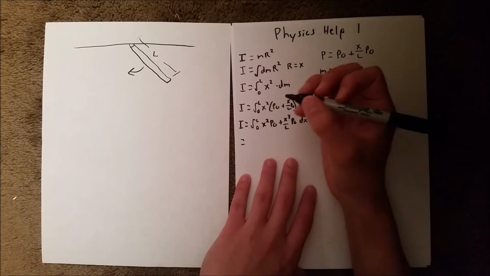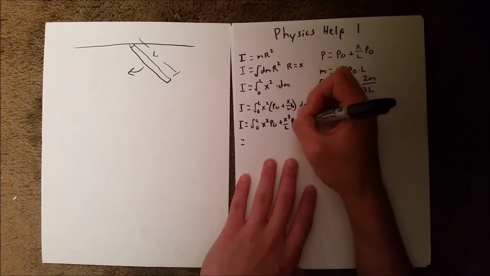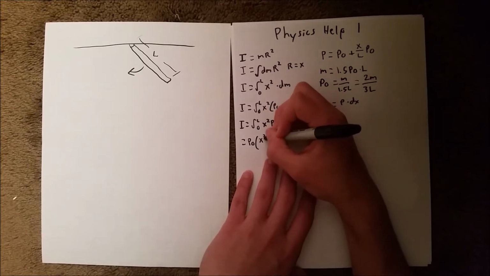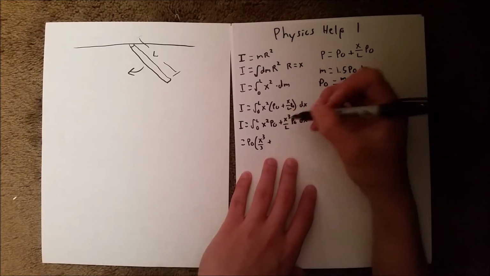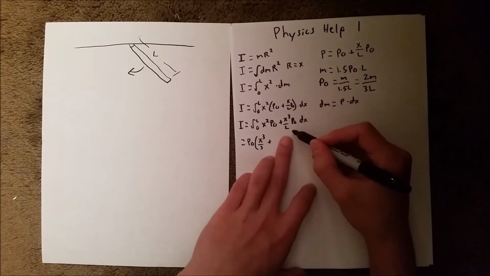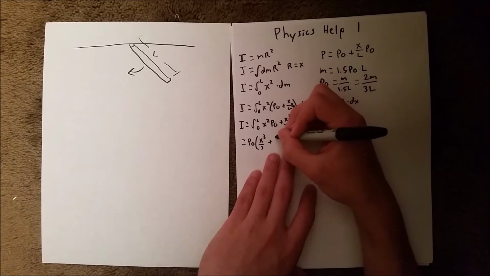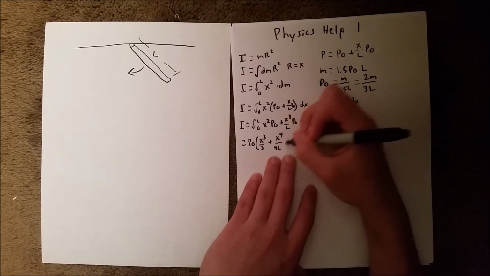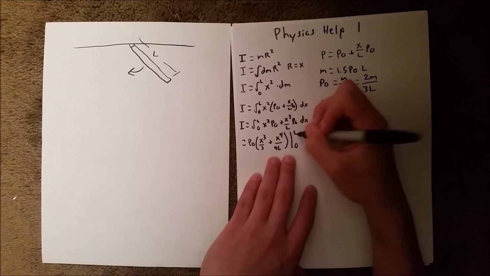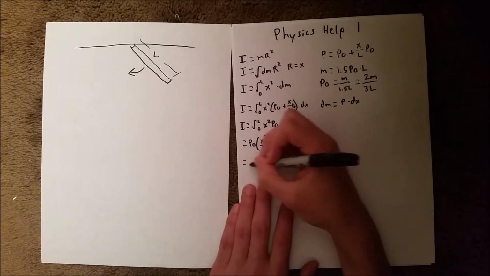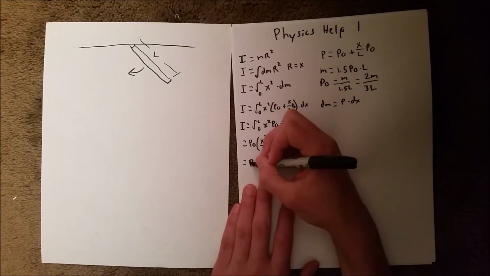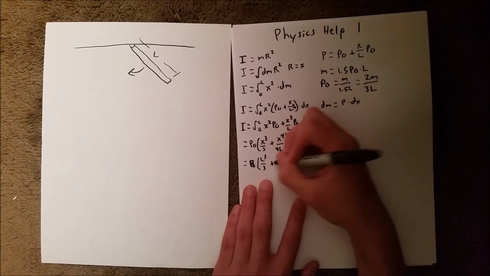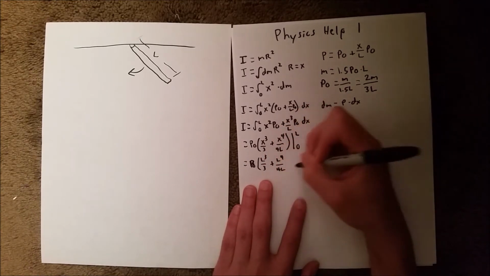And then we need to integrate. So that's going to equal, we'll just take out the rho 0, and then integrate x squared, which is x to the third over 3. And then integrate x to the third over L. L is just a constant, so we just leave that alone, and we get x to the fourth over 4L. We have to evaluate that from 0 to L. And when we do that, we get rho 0 times L to the third over 3 plus L to the fourth over 4L.